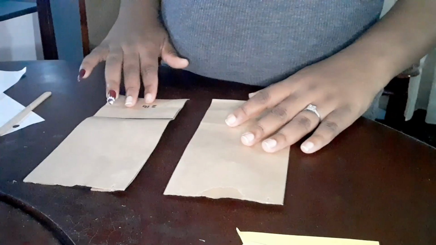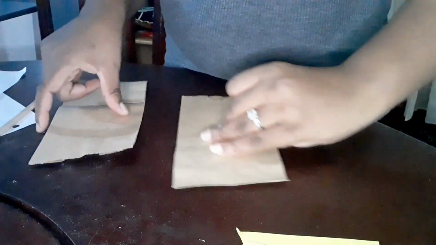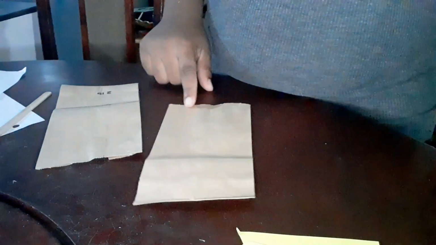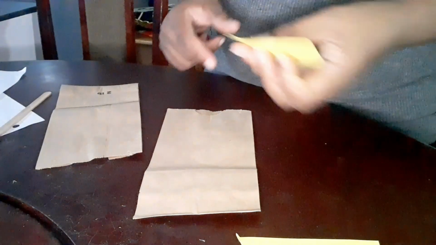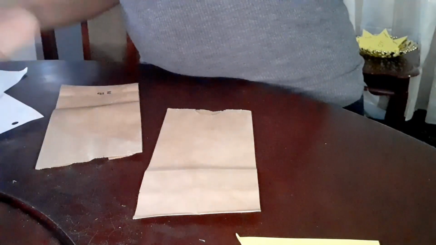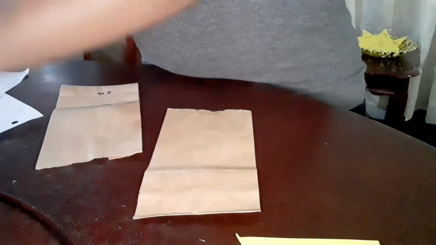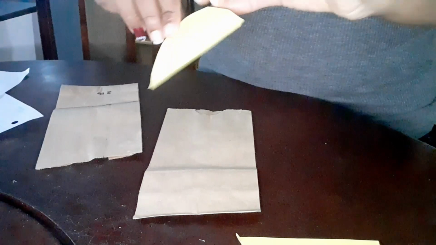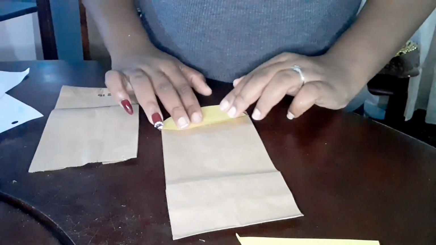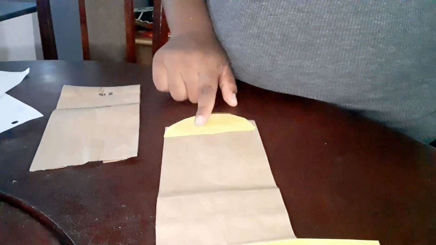So let's get started. The first thing we need to do is make the top of our mosque, so that when we open the paper bag, it stands up and looks really nice. We're going to start by putting some glue on the top of our crescent here. There we go, some glue. And we're going to add that to the top of the bag.